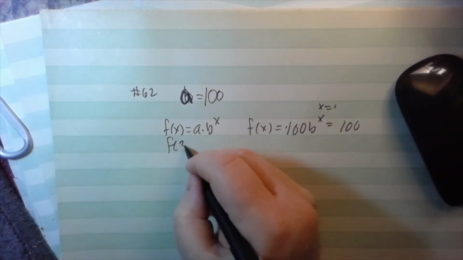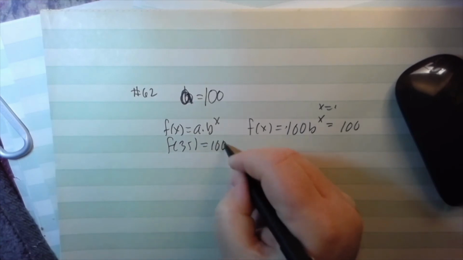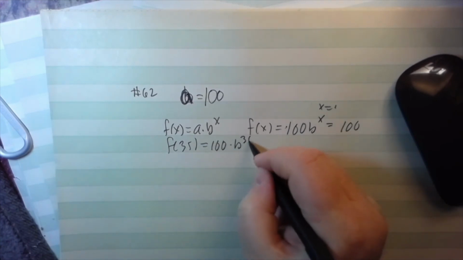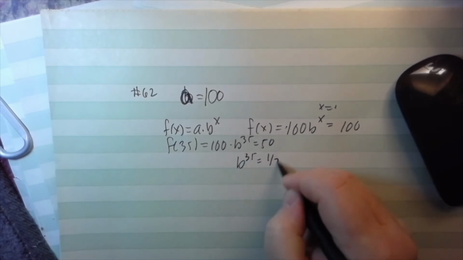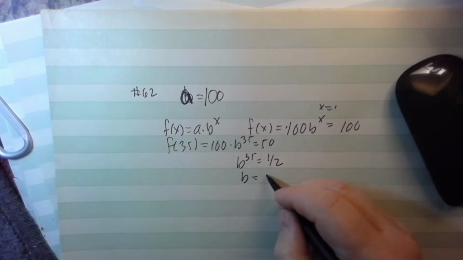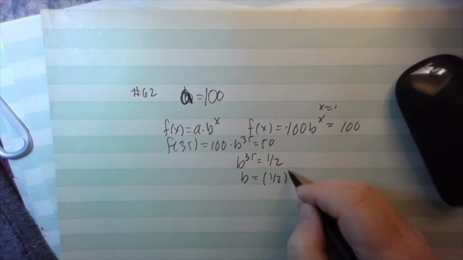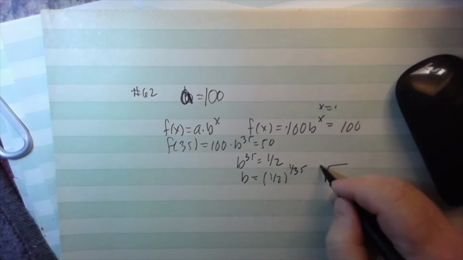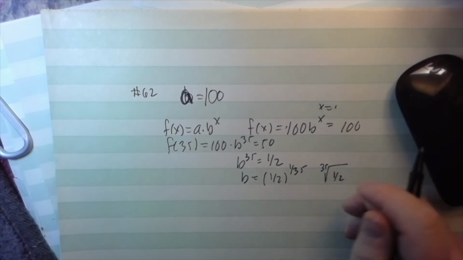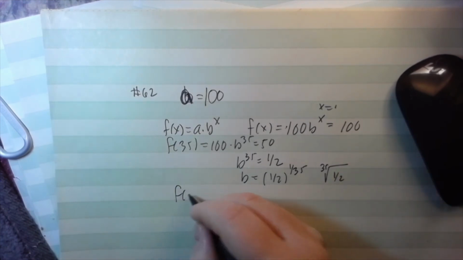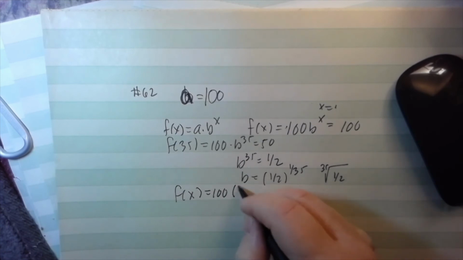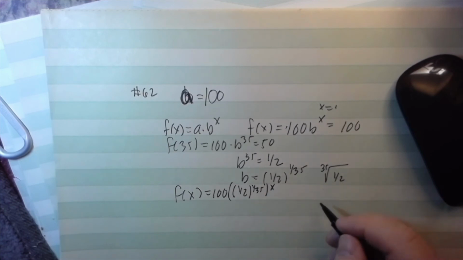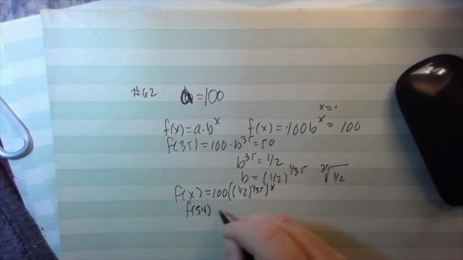Now if I plug in 35, I get 50 equals 100 times b to the 35, since this is half. So I get b to the 35 is equal to 1/2, or b is equal to 1/2 all to the 1 over 35, or the 35th root of 1/2. All right, so that gives me this function: f of x is equal to 100 times 1/2 to the 1 over 35, all to the x, and then I just plug in 54.